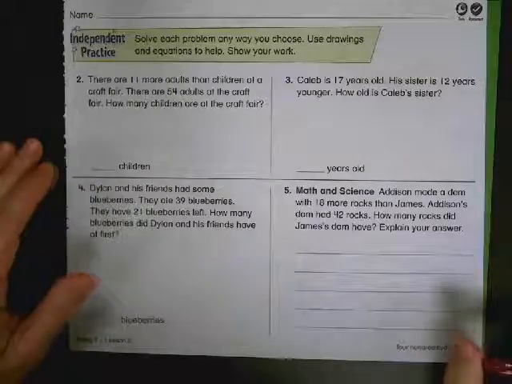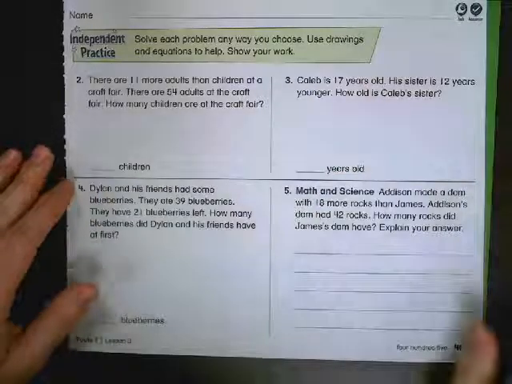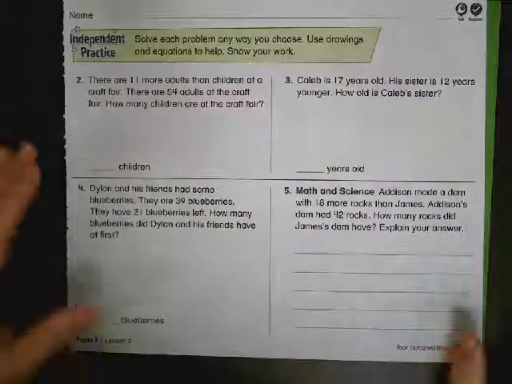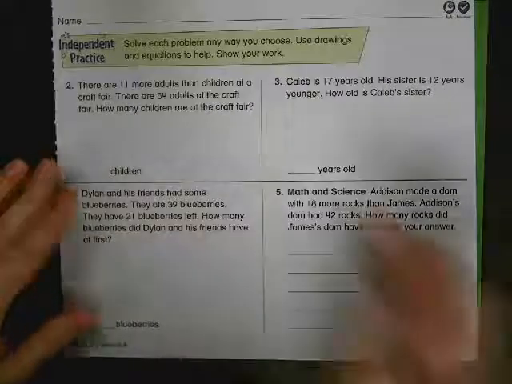All right, 7-3. It's just a continuation of this unit looking at story problems, reading words, and solving the problems any way you want, showing your work using drawings, equations to help, but determining what are your keywords, using some algebra possibly, to solve these problems. So, name at the top.